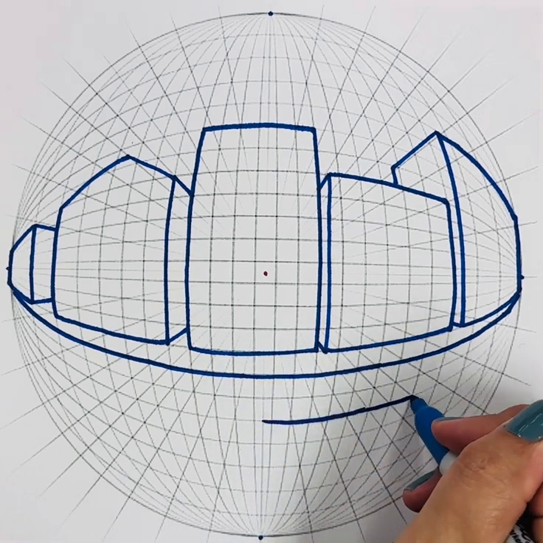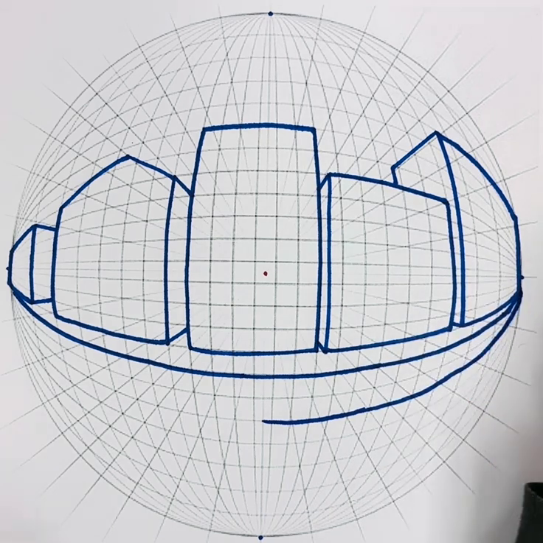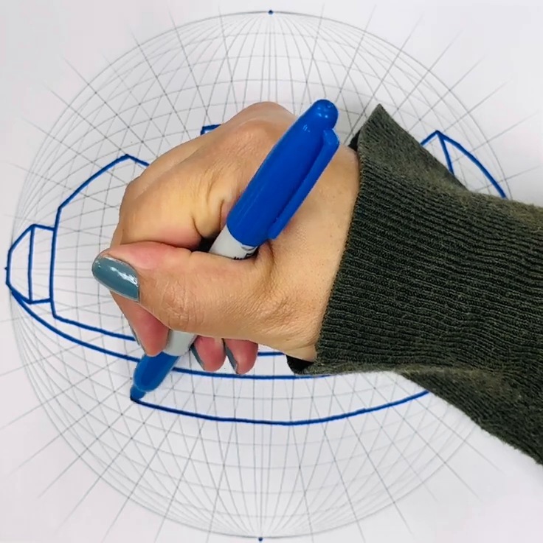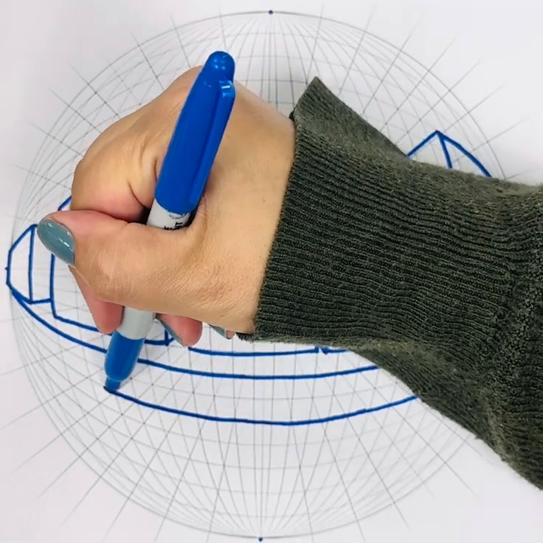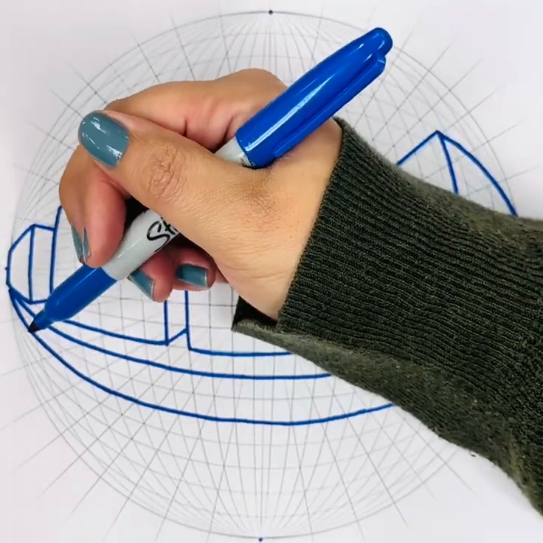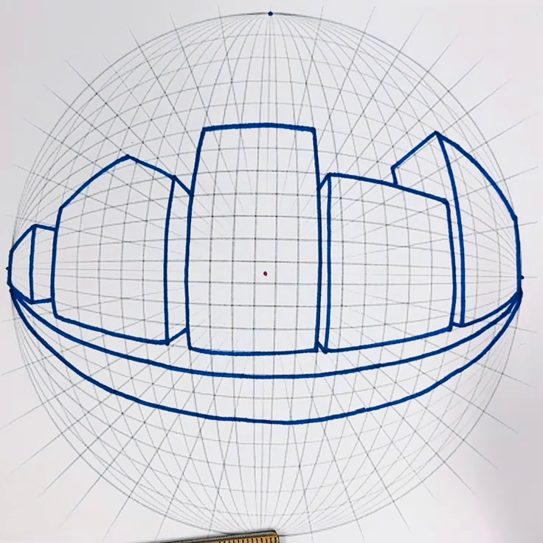Make the other side. Notice how I'm keeping my hand in one spot and then just moving my fingers to create that space.